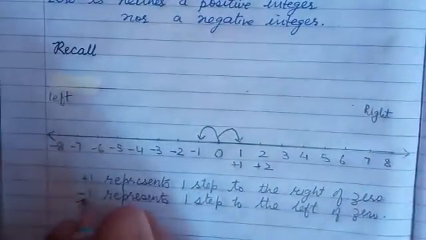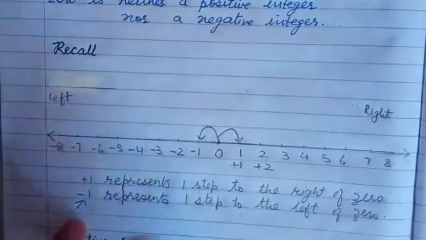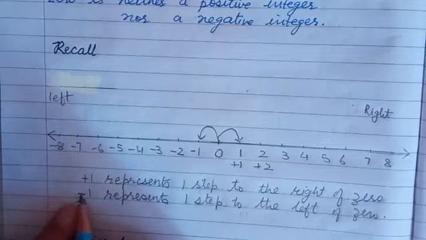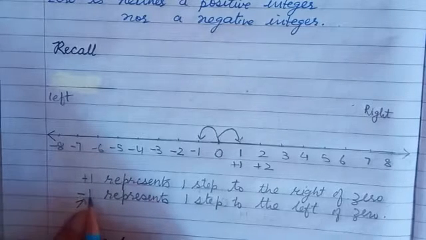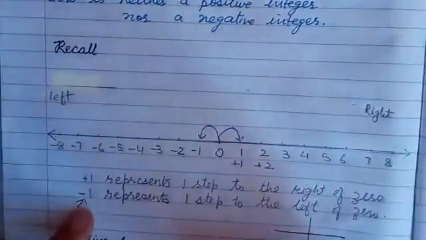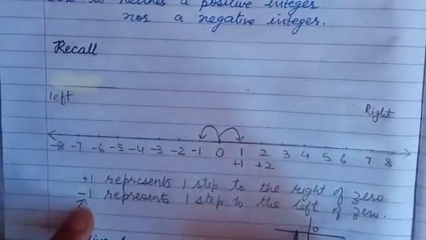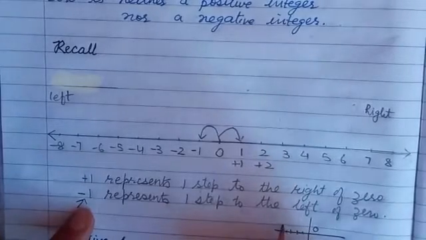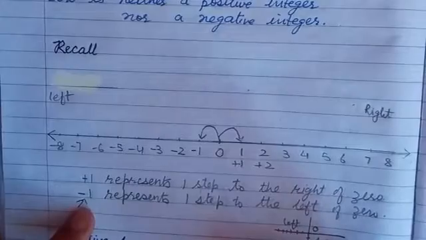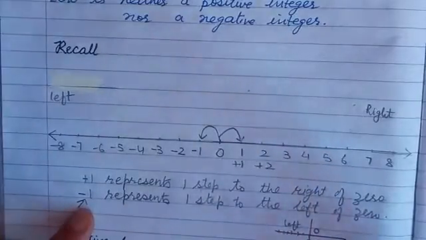So here this minus sign shows the direction. Minus sign shows the direction, and plus 1, this 1 shows the magnitude. On a number line, this is 0, negative integers are on the left, or they can be below 0. Numbers below 0 are also negative.